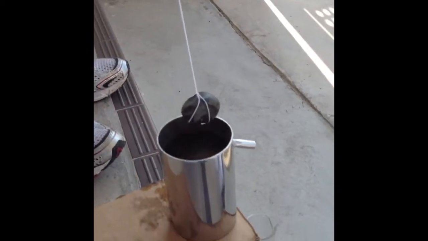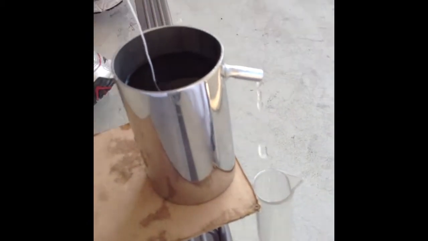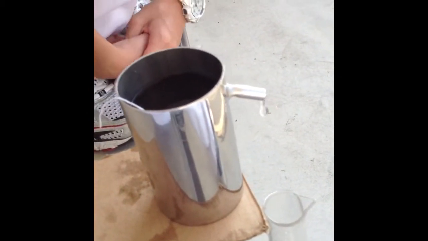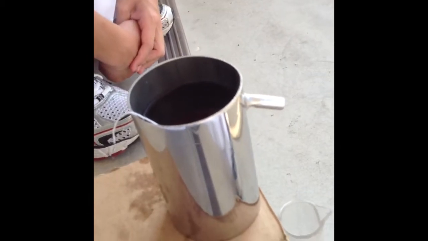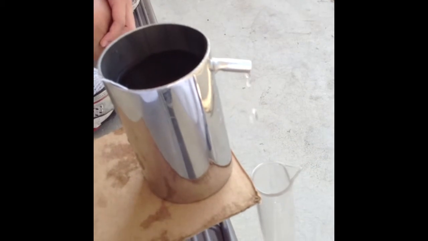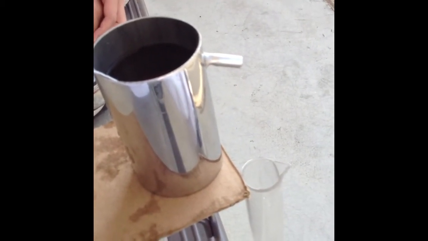Moving on. Now my partner Brian will be measuring the volume of the stone through the displacement method. Stone and string. We will wait for the last drop. And drip.